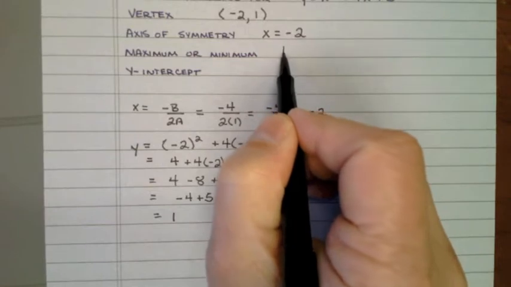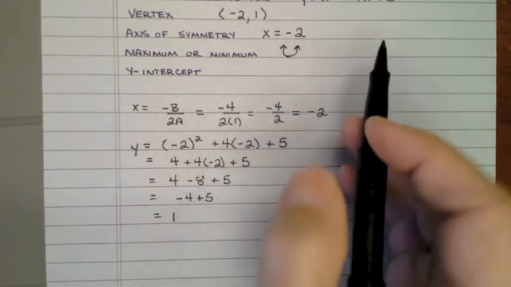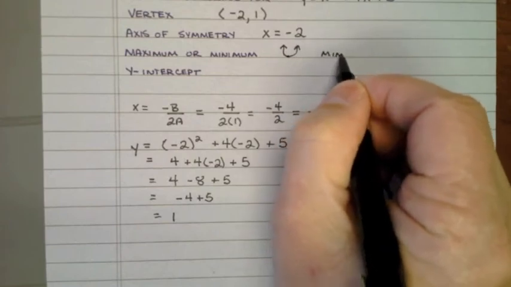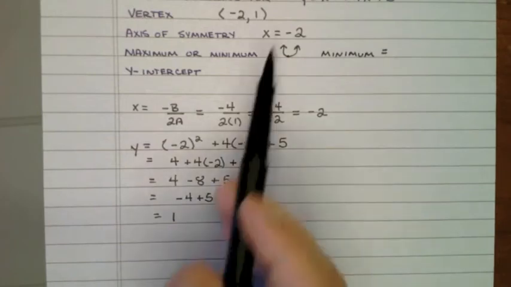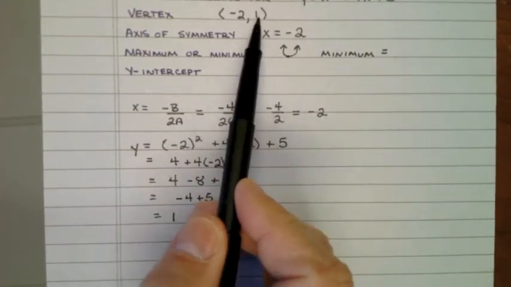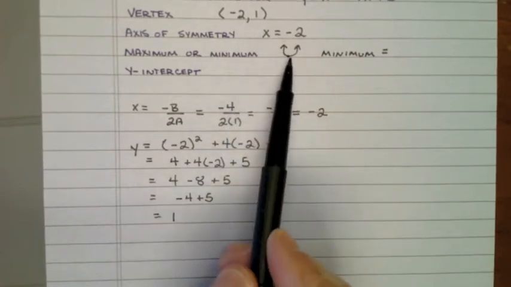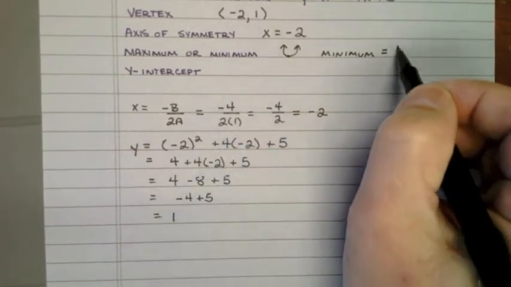If it's positive, it's going to open up like this to give a visual, and that means it's going to have a minimum. And what is the minimum? It's going to be along the y-axis. So I'll look at my vertex, which is going to be right here. That's going to be the minimum point. The y component of that is 1.